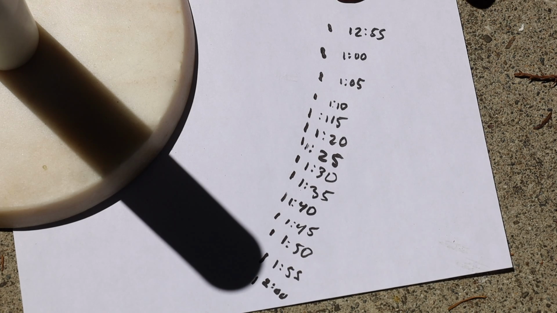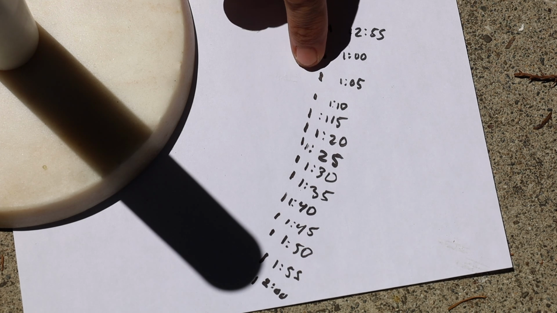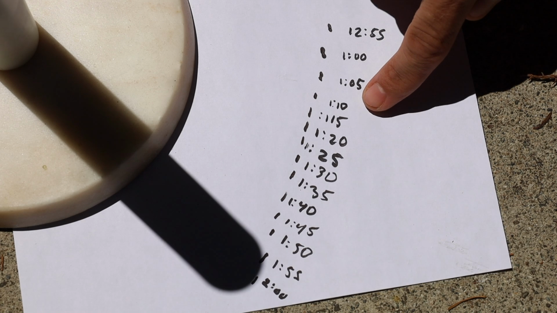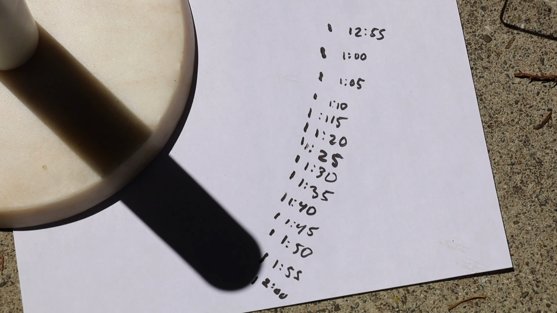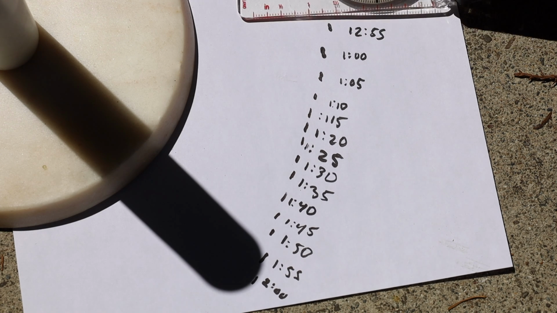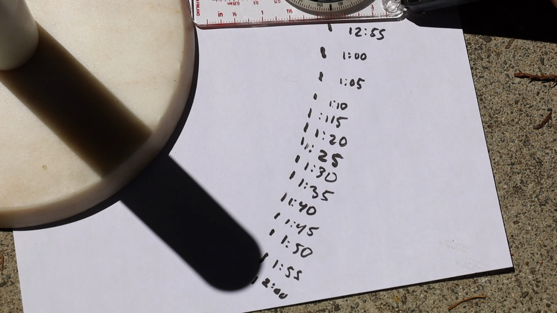All right, so what I have here is all the different points that I've drawn along with the times where I've taken each measurement. What I'm going to do is measure to see which one is the shortest.